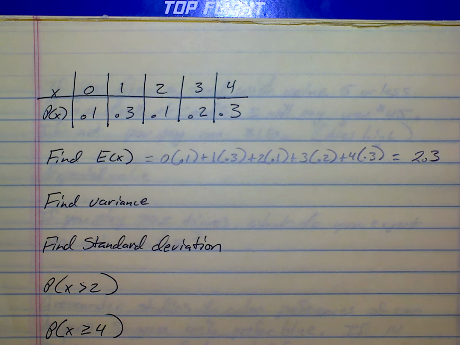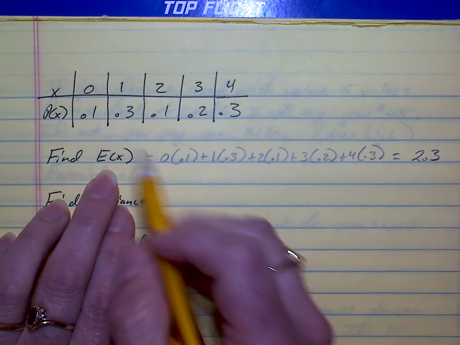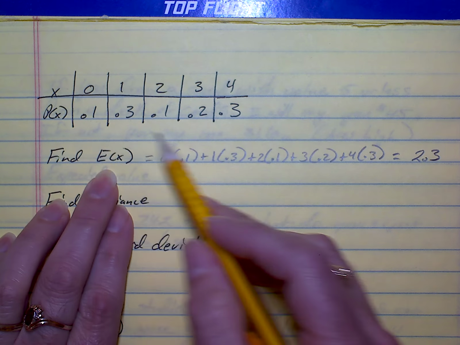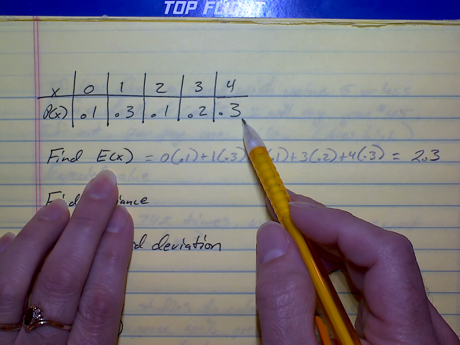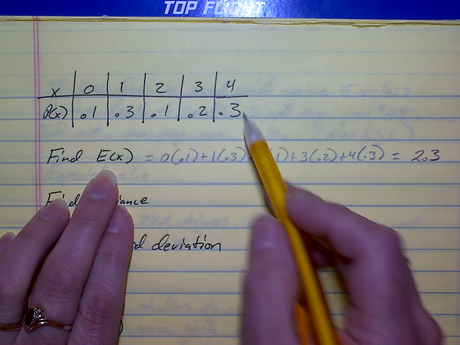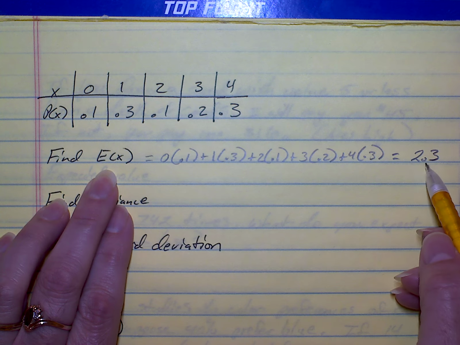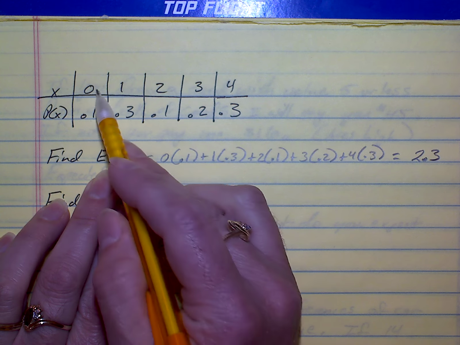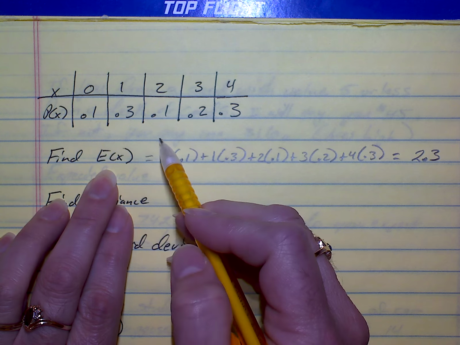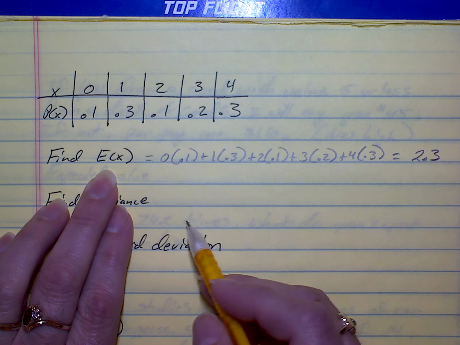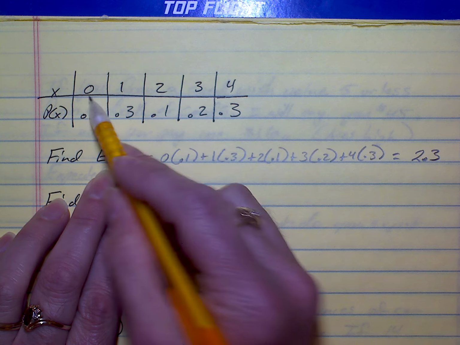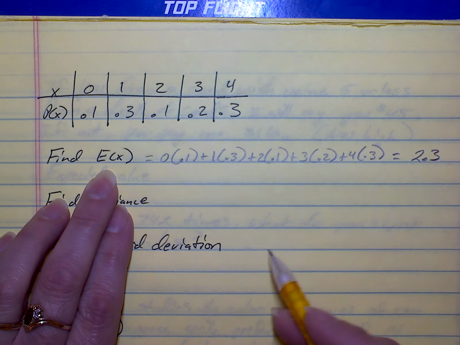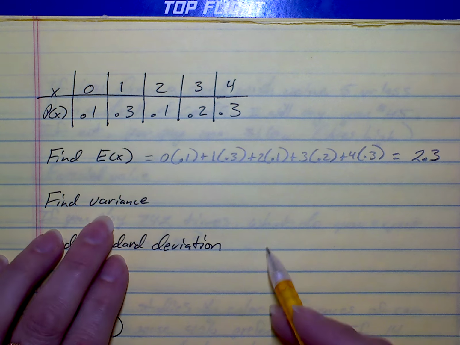What that's telling me is that I am expected to get, on average, about 2.3 out of these choices here with these different probabilities. So if they were marbles in a bag, 2.3 would be the one that I would have the most chance of getting. It's my average.